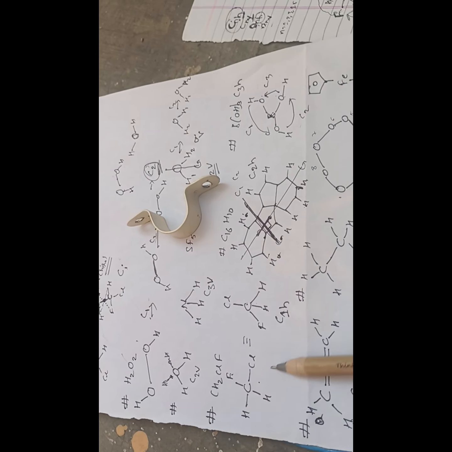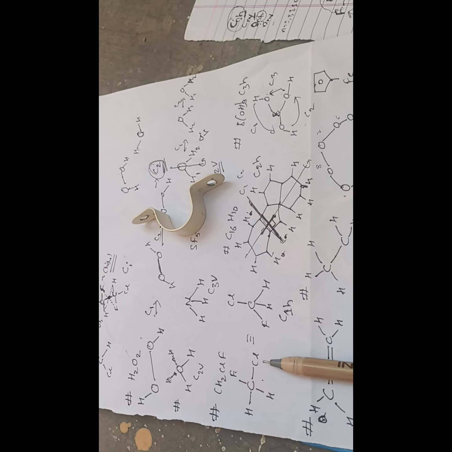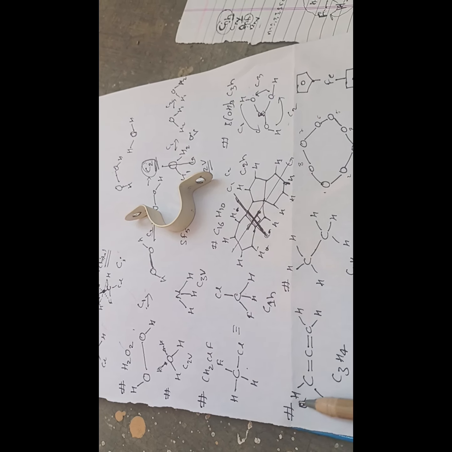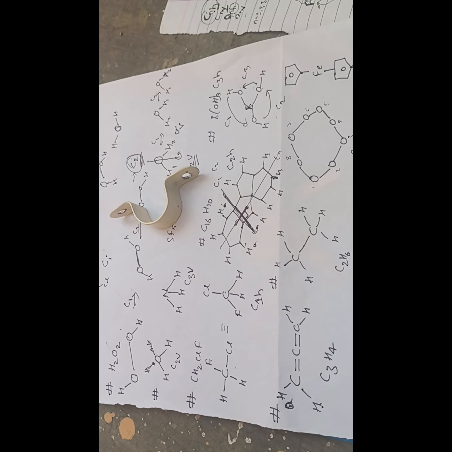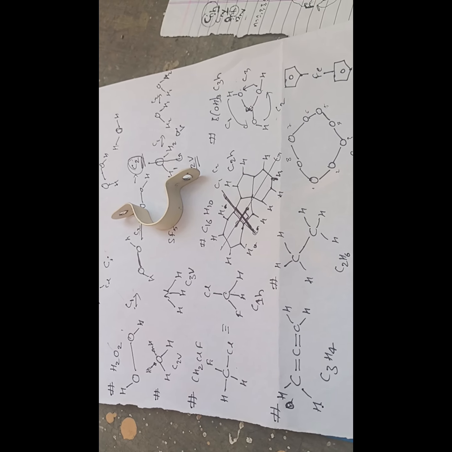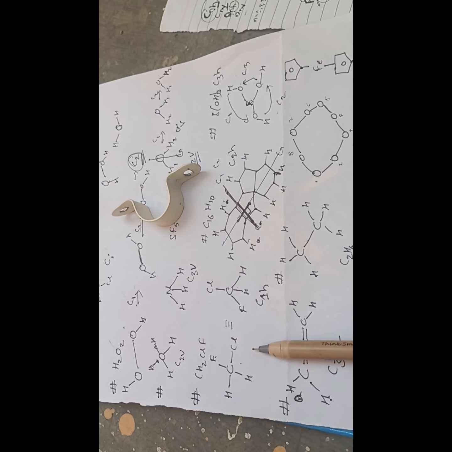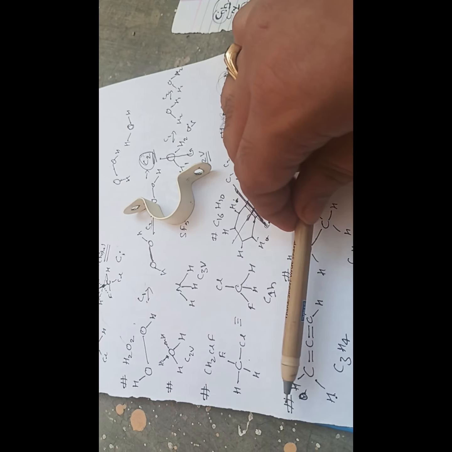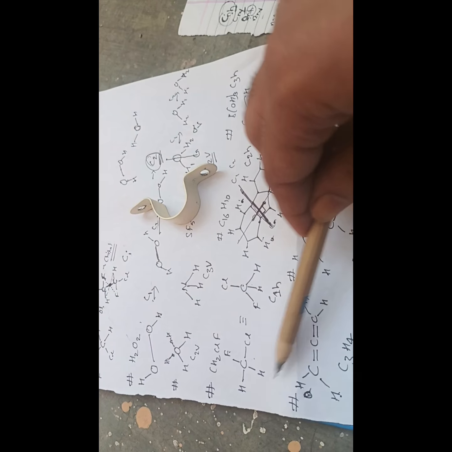Okay, and there will be the presence of this also here. There will be a rotation like this. Then this will go here, and this will come here. You understand? When a rotation takes place, this goes here and this comes here.